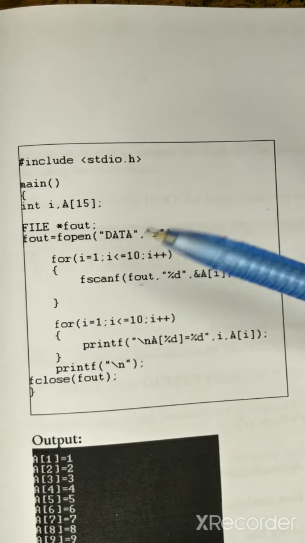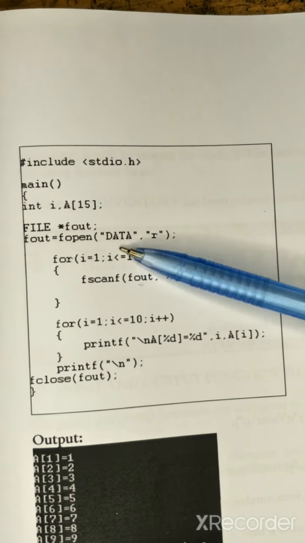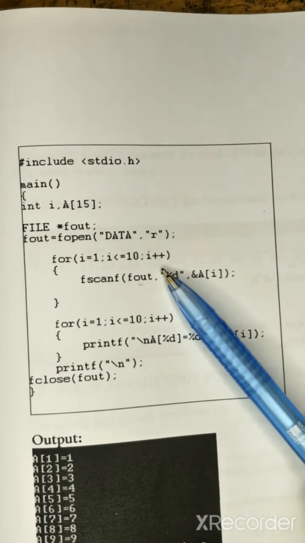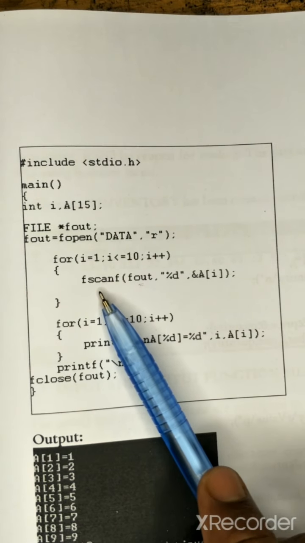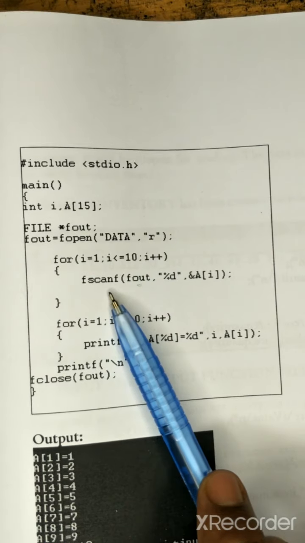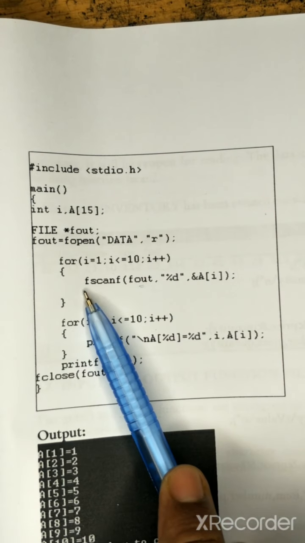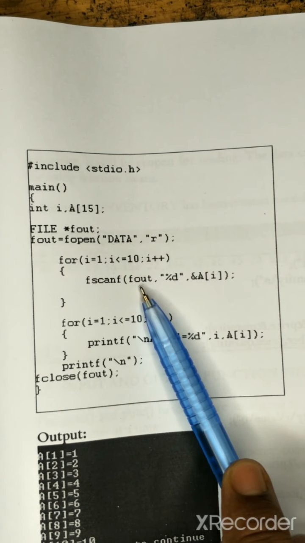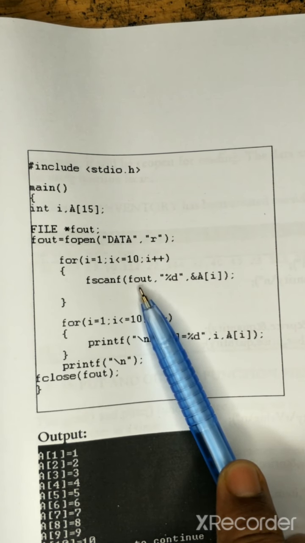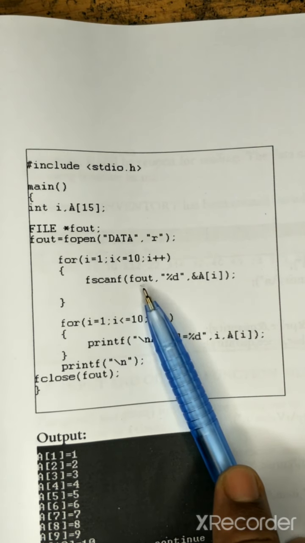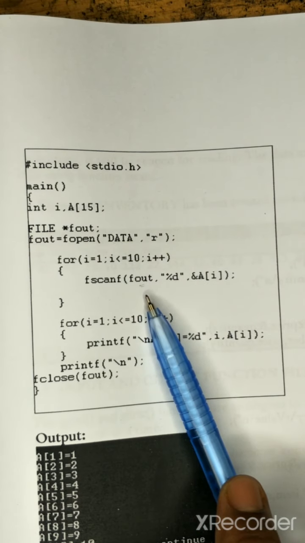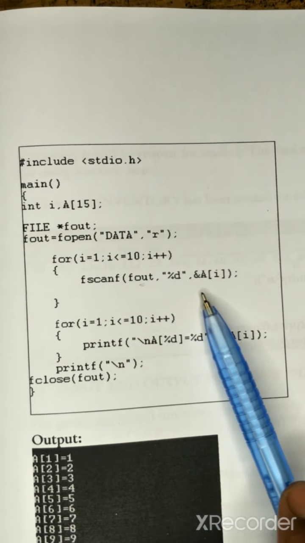And then this is the loop because we have 10 data in there. So we have for i 1 to 10, and then we read from the data. So fscanf, this f means that we read from the file, and we point to the particular file that we are looking for, f out, where f out is the file named data.